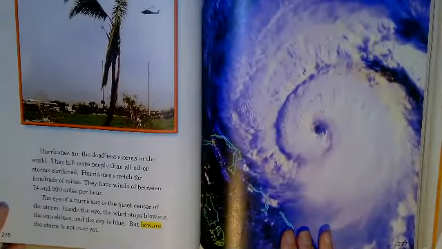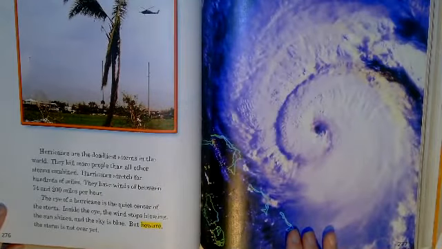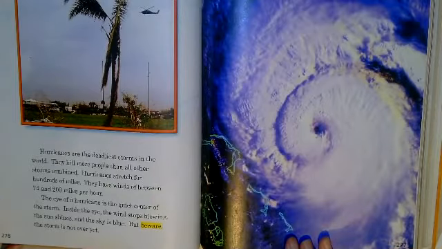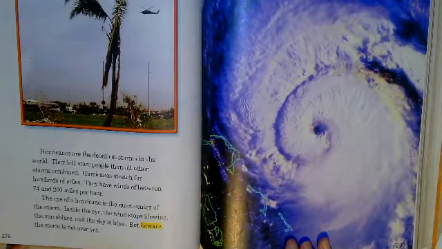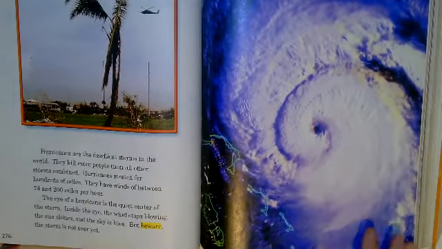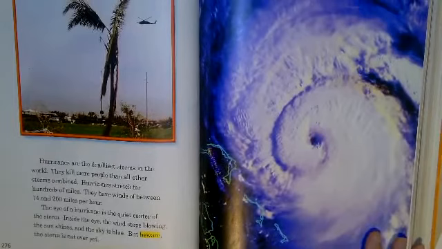Hurricanes are the deadliest storms in the world. They kill more people than all other storms combined. Hurricanes stretch for hundreds of miles. They have winds between 74 and 200 miles per hour. The eye of a hurricane is the quiet center of the storm. Inside the eye, the wind stops blowing, the sun shines, and the sky is blue. But beware, the storm is not over yet.